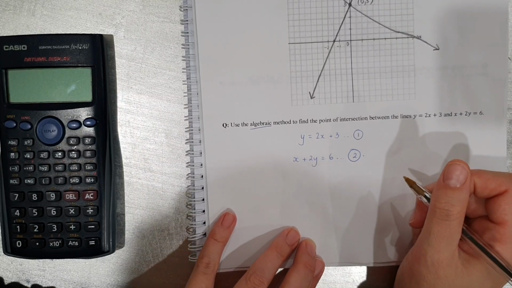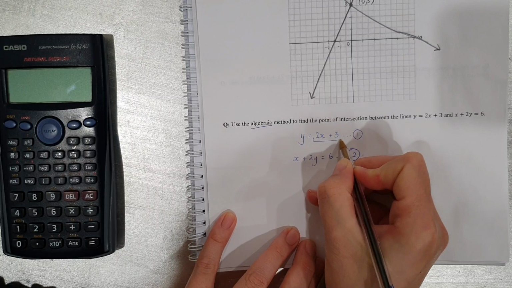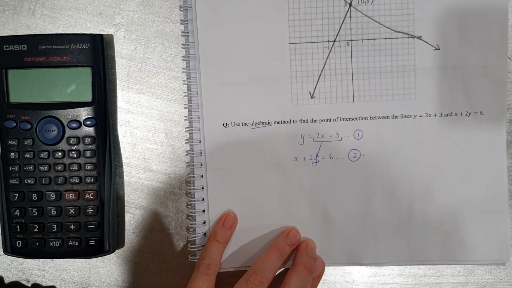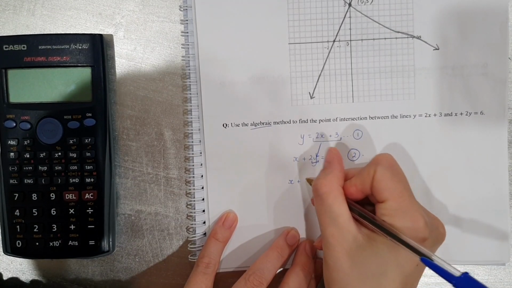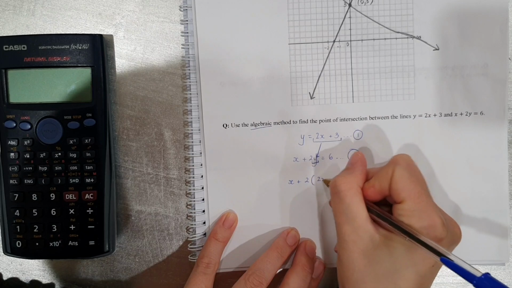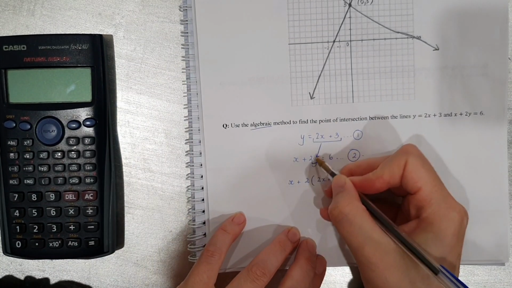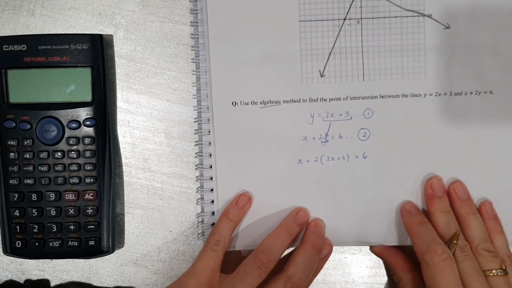We can use substitution here. Because we know that y equals 2x plus 3, we can replace the y over here with 2x plus 3. In doing so, we have x plus 2 lots of 2x plus 3, and I'm going to put brackets when we're substituting the y, and we're going to make that equal to 6.